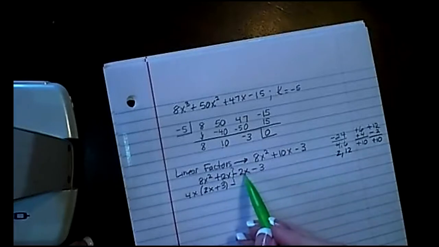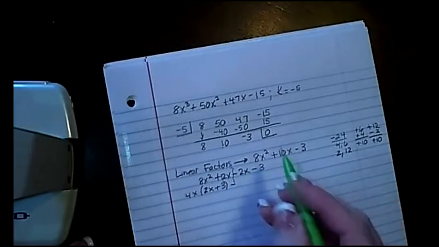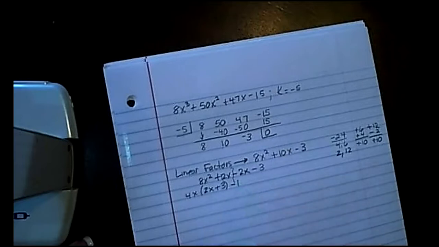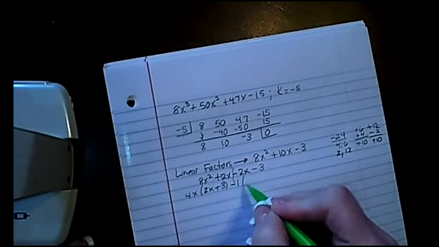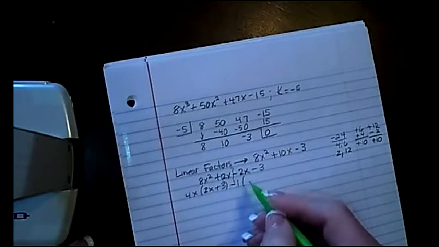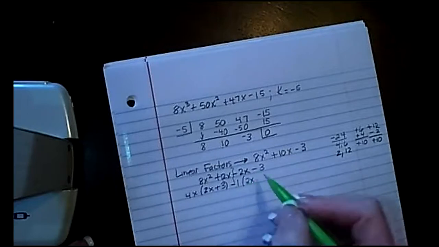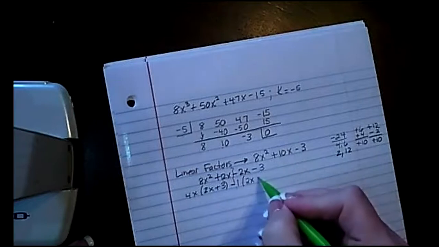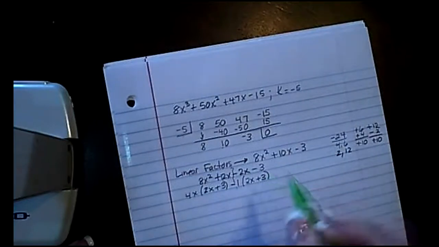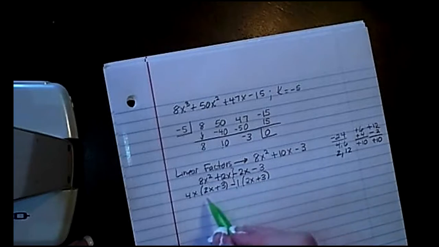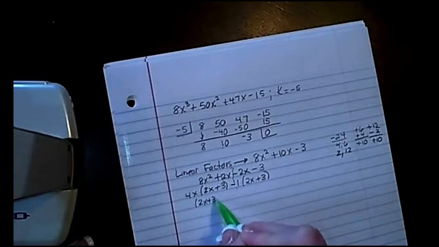Now I don't have anything in common aside from a 1, so I've got to take that 1 out. Remember, you always have to take something out. So a negative 2x divided by a negative 1 is a positive 2x. Negative 3 divided by negative 1 is a positive 3. And we want these to be the same, otherwise it's not factorable. So what I can factor out of both of these is a 2x plus 3.